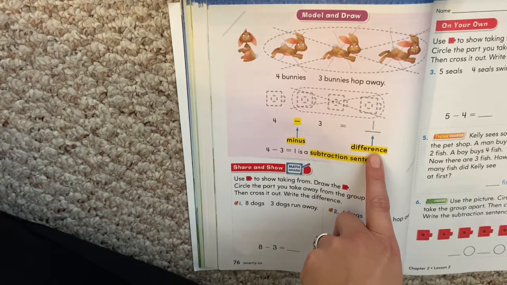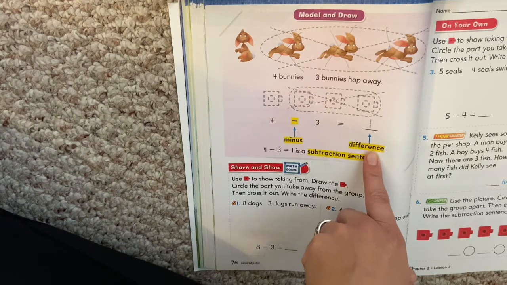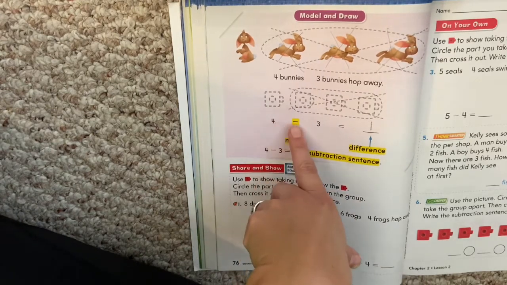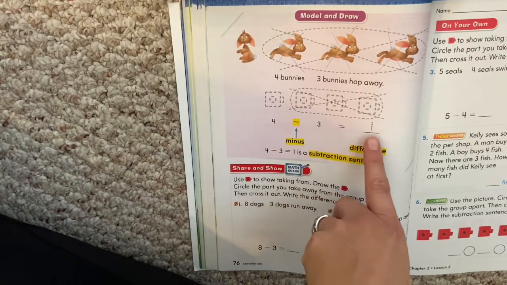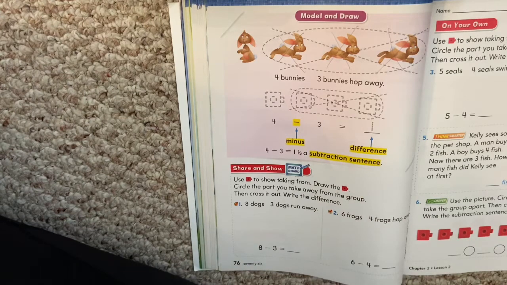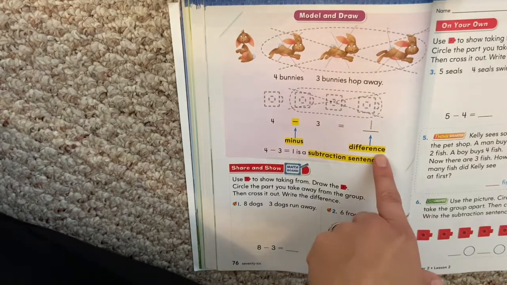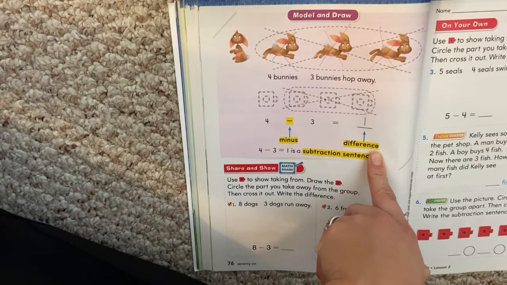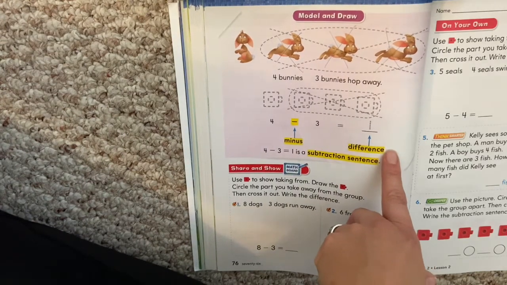1 is the difference. Difference means the answer to a subtraction problem. Okay, difference is the answer to a subtraction problem. So we have 4 minus 3 equals 1. 1 is the difference. Okay, and they're going to ask that a lot. They're going to say write the difference. So when they say write the difference, it means write the answer to the subtraction problem.